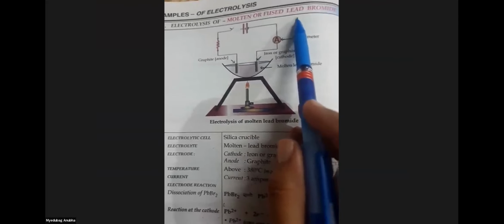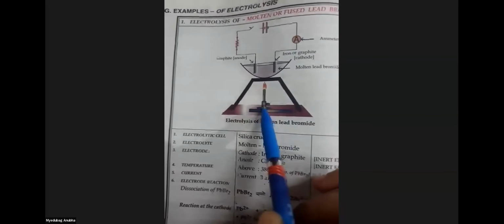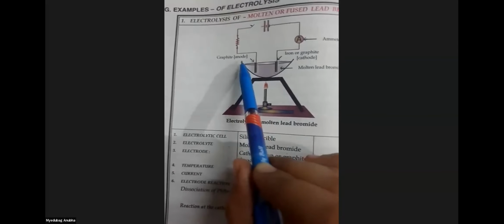So in this, we are doing the electrolysis of molten or fused lead bromide. The formula for lead is Pb and for bromide is Br2, so the formula of lead bromide becomes PbBr2. Here you can see we have made a setup. In this setup, we have taken a Bunsen burner to heat.